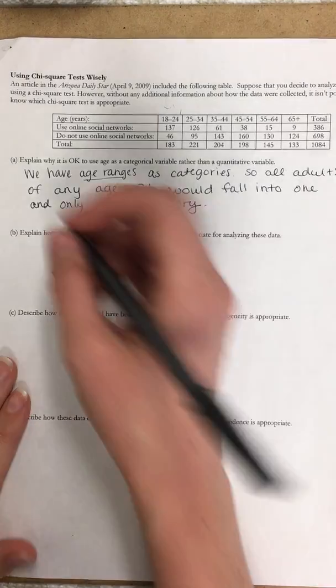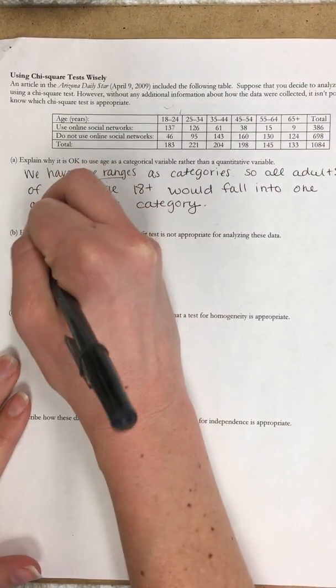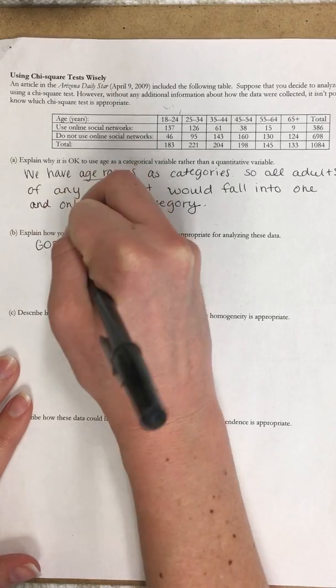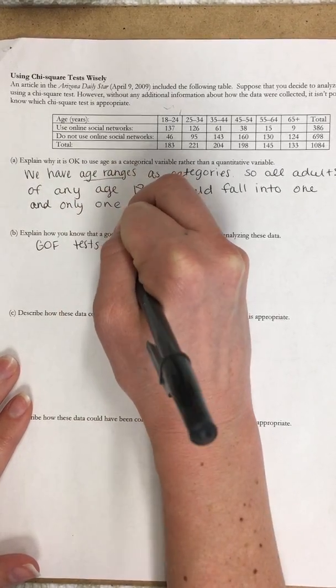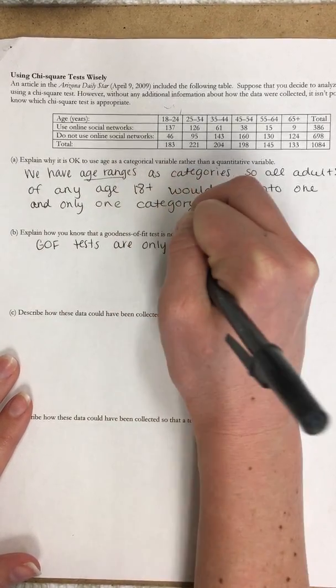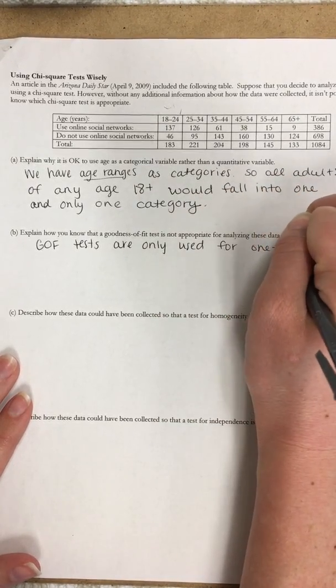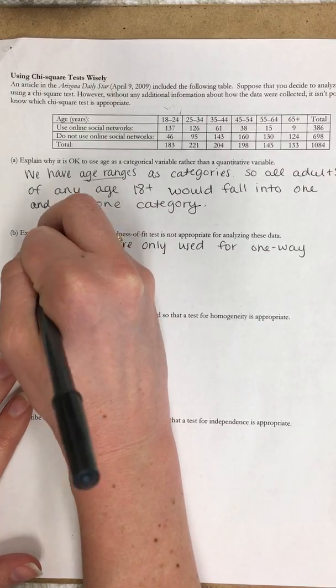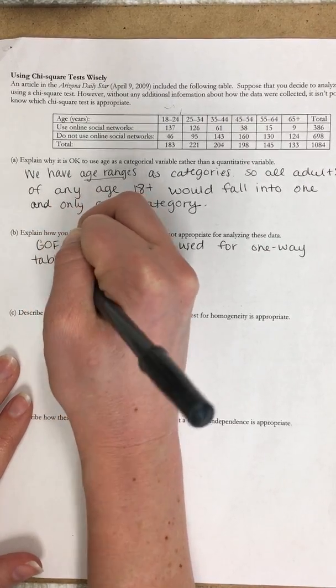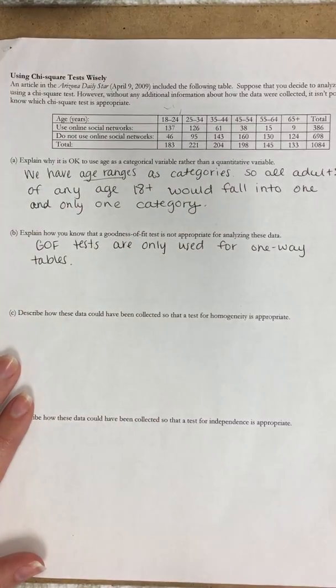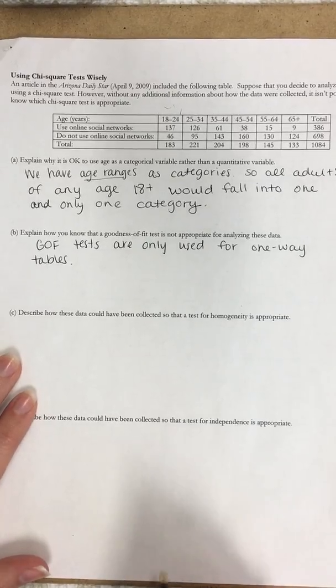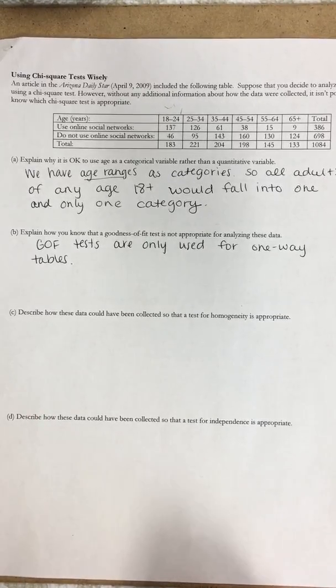Anyways, a one-way table. I feel like I should write more because there's a big space, but hopefully that makes sense.